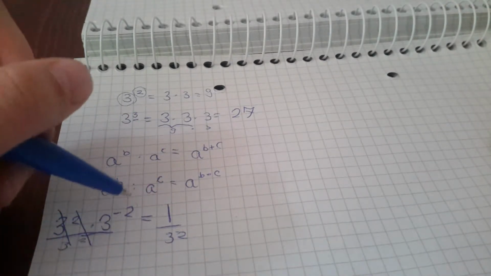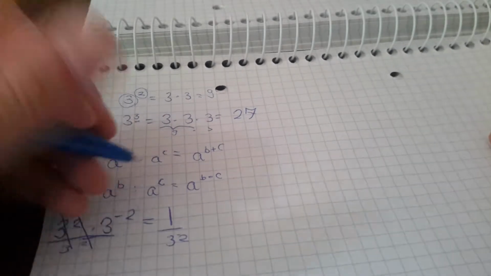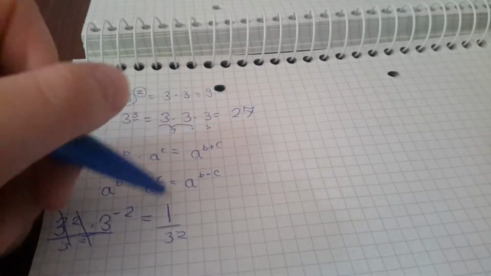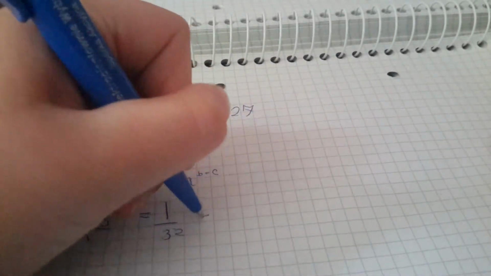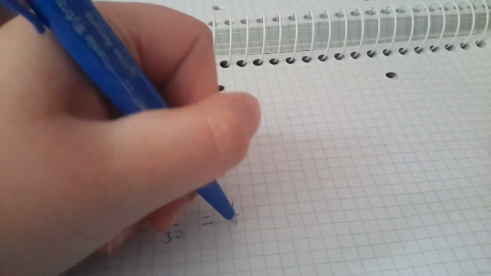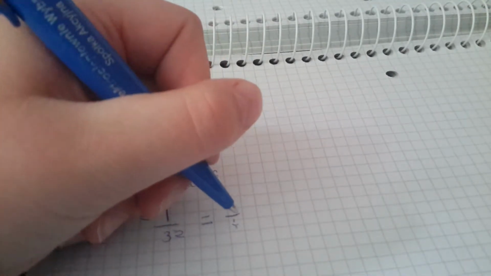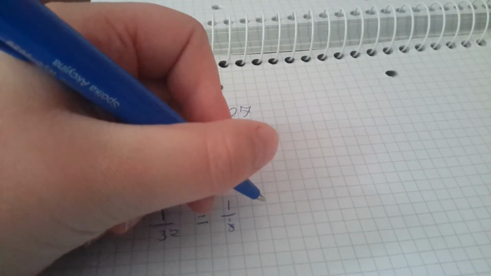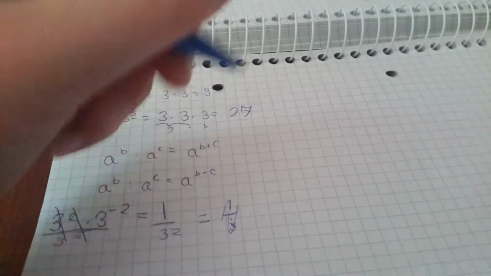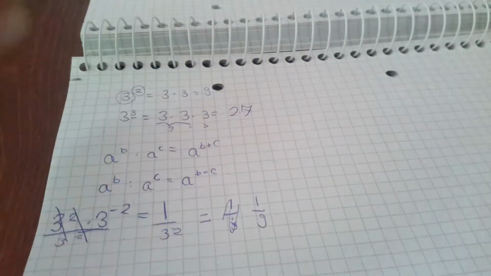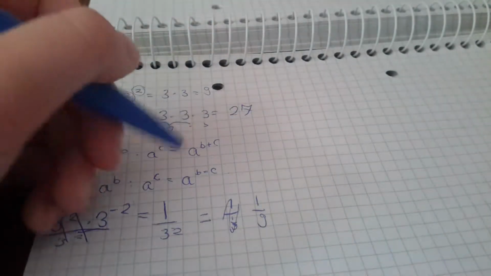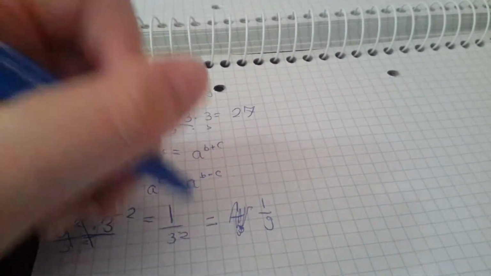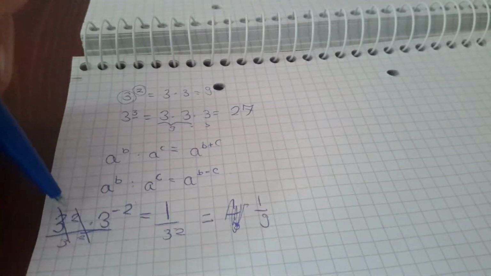So 3 to the negative 2 equals 1 over 3 squared, which equals 1 over 9. Sorry guys about that, I just got a bit mixed up for a second. So that would equal 1 over 9, because 3 times 3 is 9.